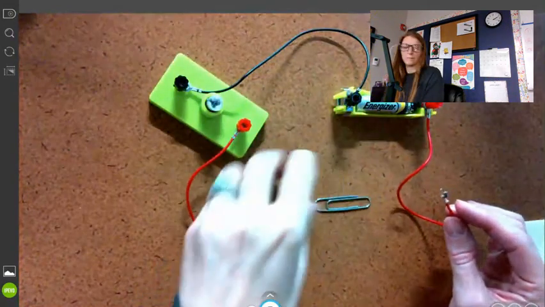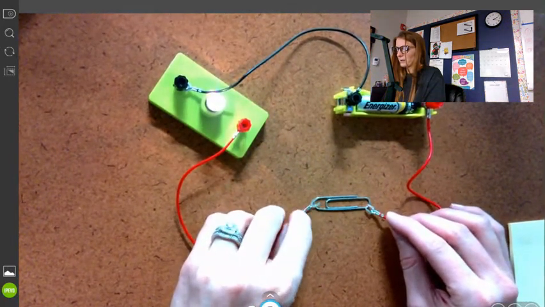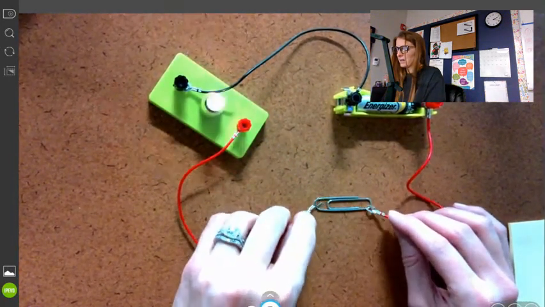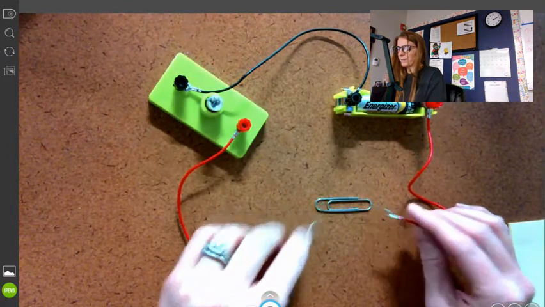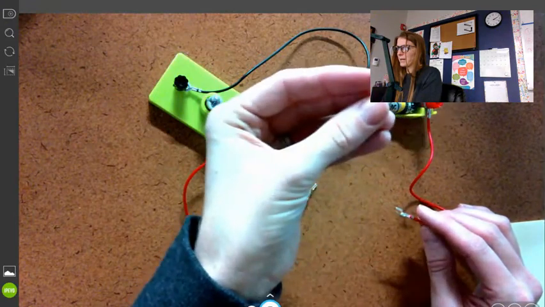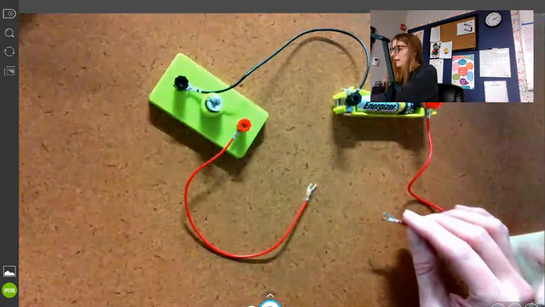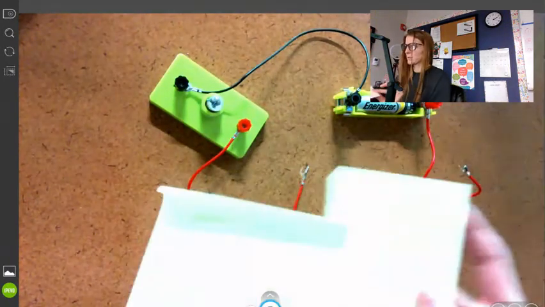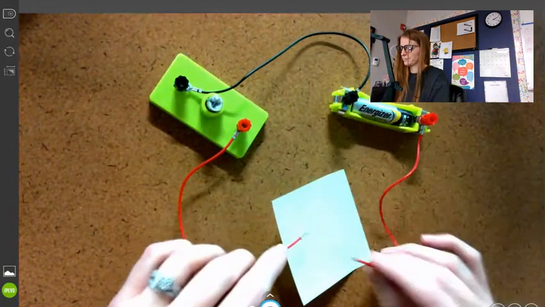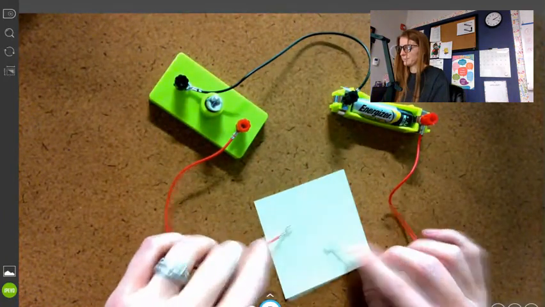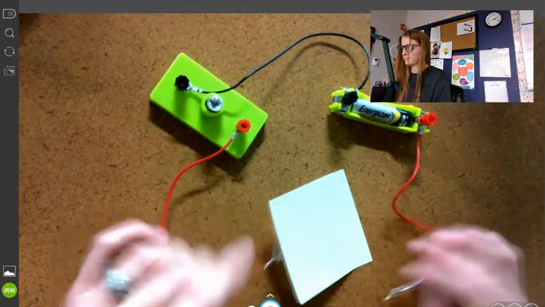Paperclip. Oh, there it goes. It's lighting up. Okay, so paperclip did light up. Got about as bright as the penny, so still pretty bright. Okay, piece of paper. So I'm just going to peel the Post-it off. Set it here. Nothing. Not lighting up.